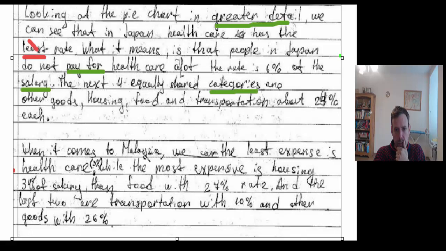Okay, when it comes to Malaysia, the least expense. So again, that's not very good. The least expense. It should be the lowest expense, the smallest expense would be even better. It's healthcare, while the most expensive is housing. So at least they're mixing it up a bit. They've got expenses, expense, expensive, pay for, perhaps, okay, a larger share of money is spent. They could have used more expressions like that.